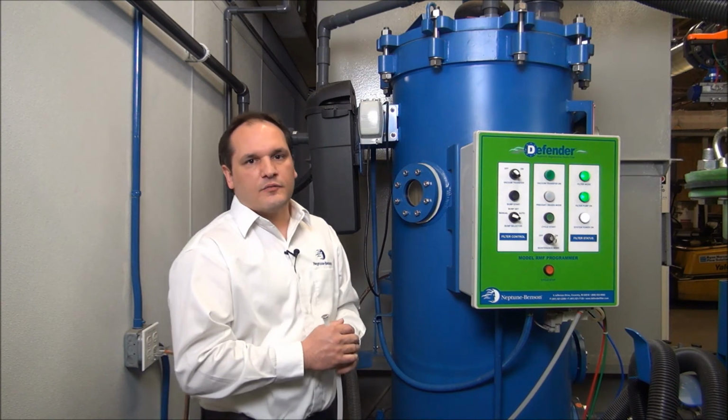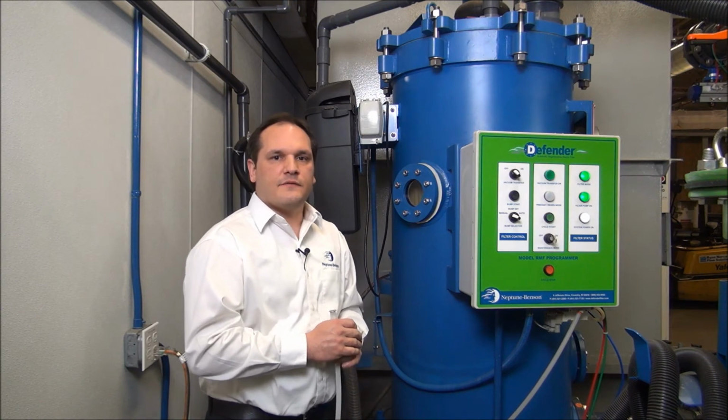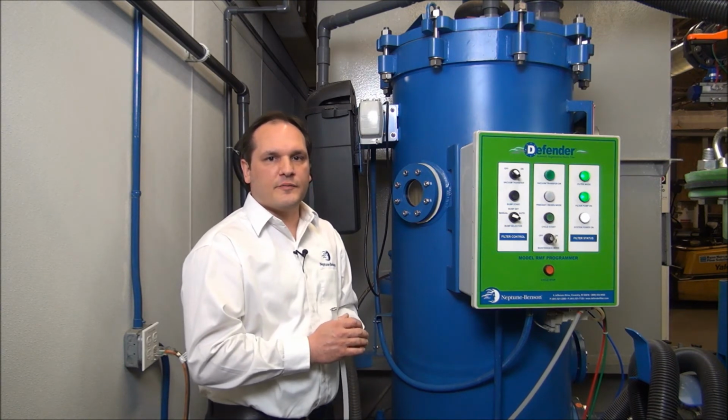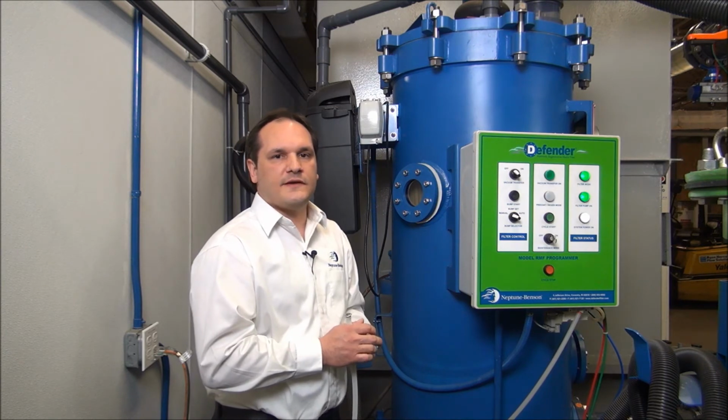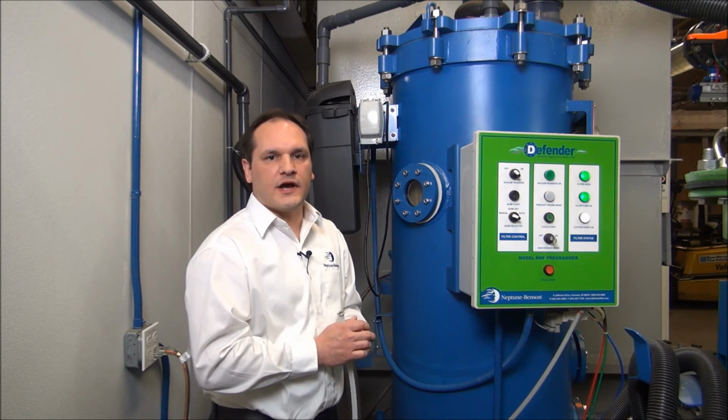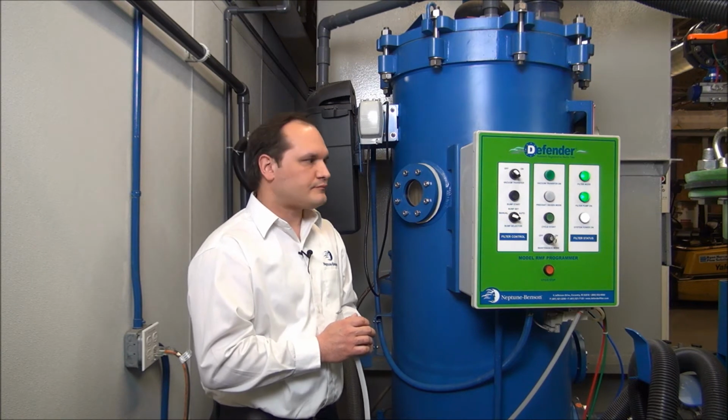Following the 10-minute pre-coat process, it goes into filter mode. The effluent valve opens on the return line and we start returning water to the pool. After a 15-second delay, the pre-coat valve is shut and we're in filter mode.